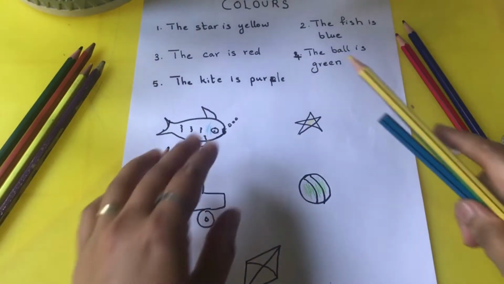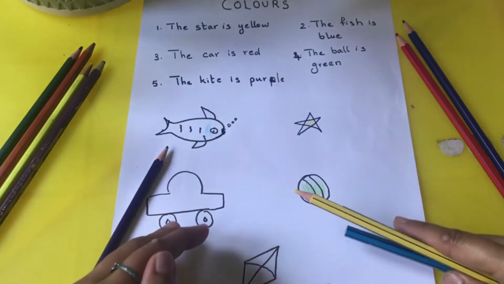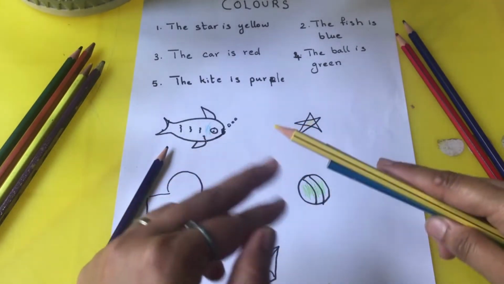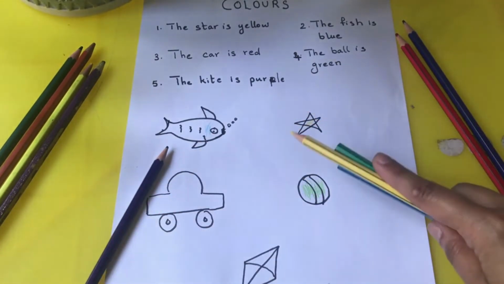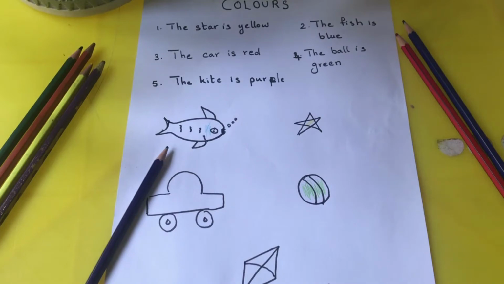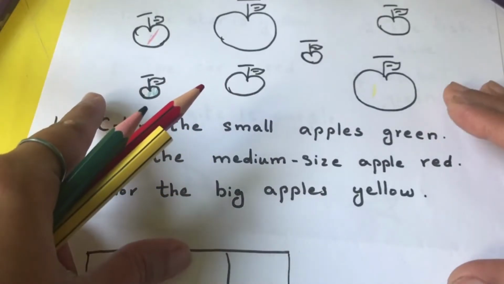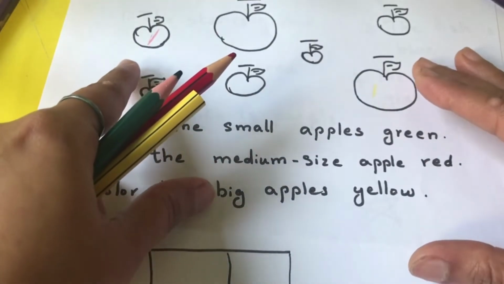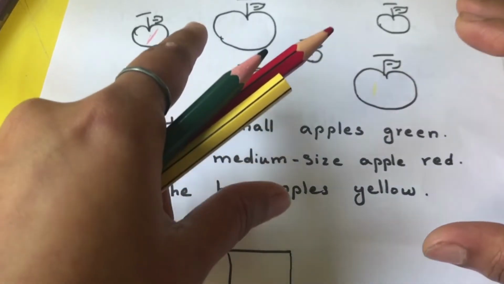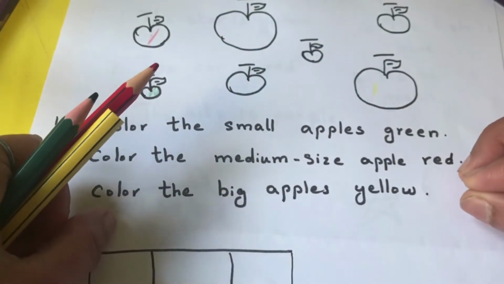In this activity, the kid is reading as well as he is doing coloring. So two things are happening at the same time. So this is an interesting activity that you can try out with your kids. Let's take a look at this activity. This activity helps kids to identify the different sizes and also helps to learn about colors.